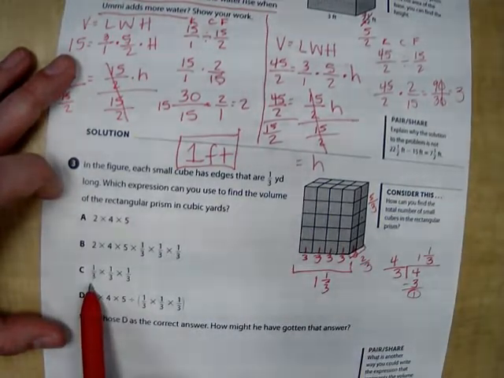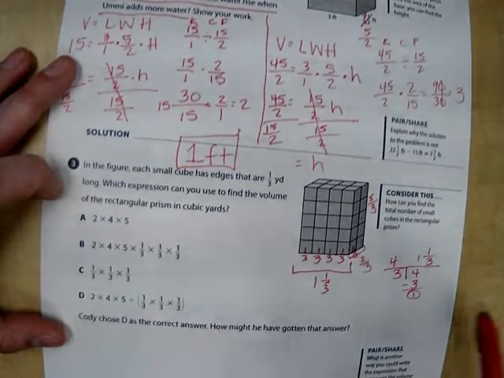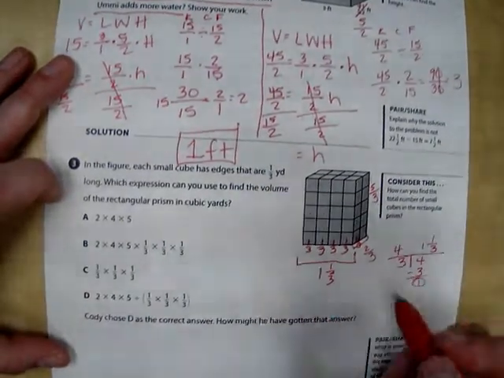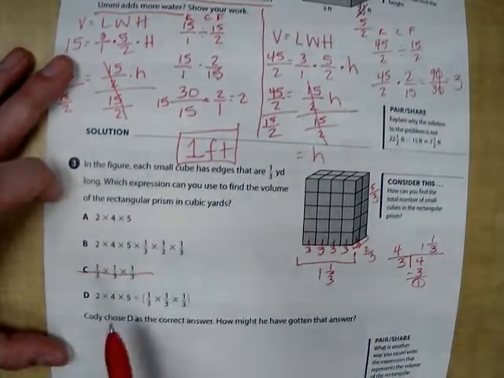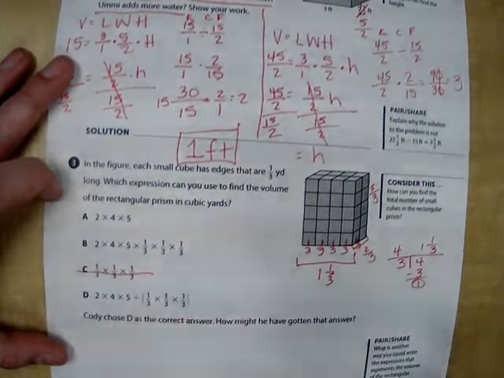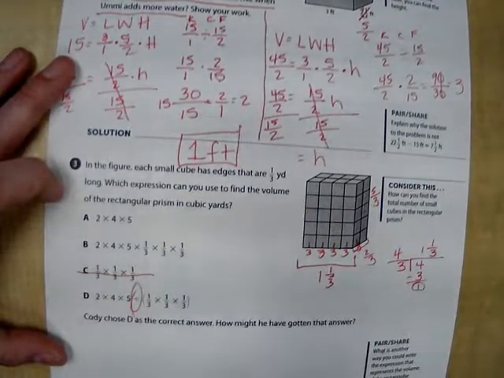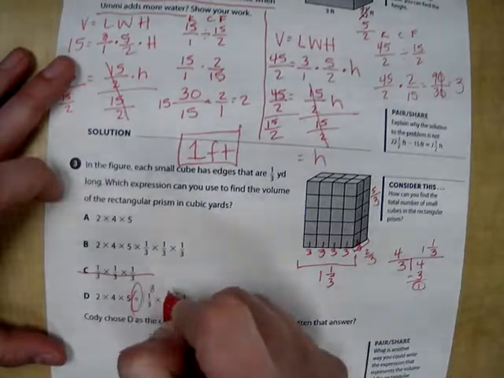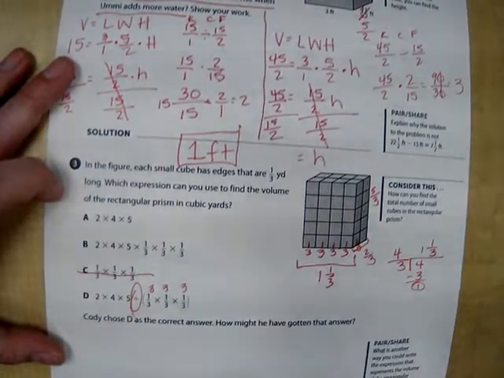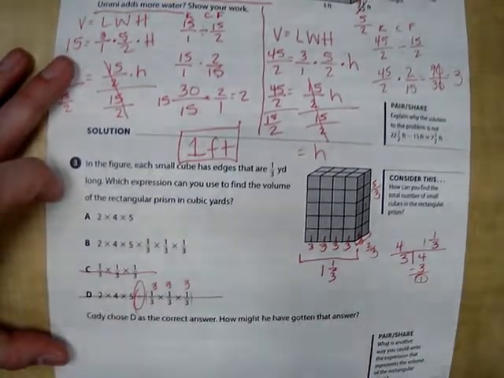Well, we know we couldn't just multiply 1/3 times 1/3 times 1/3 because that would just give us the volume of one of the tiny cubes. So we can go ahead and mark that one off. Now, 2 times 4 times 5 divided by 1/3, 1/3, and 1/3. Now, that one could work except for division. That would be multiplying it by 3 times 3 times 3 because you would have to do the reciprocal or flip your fraction. Okay, so we know that one's not right.